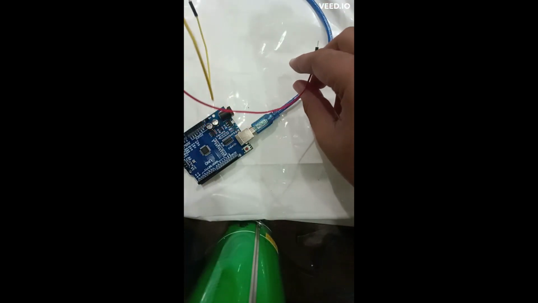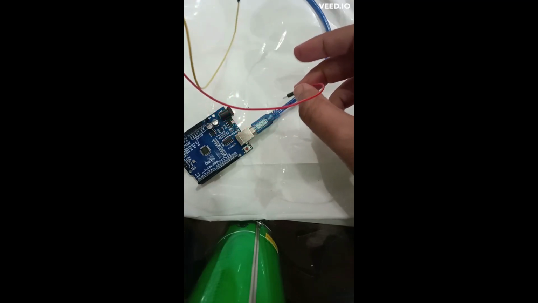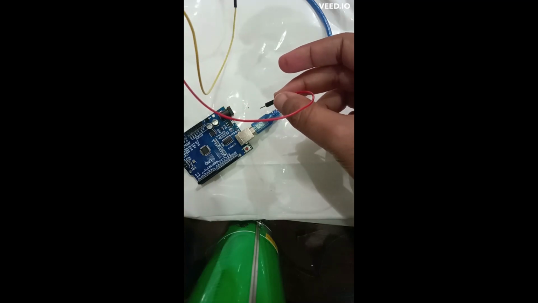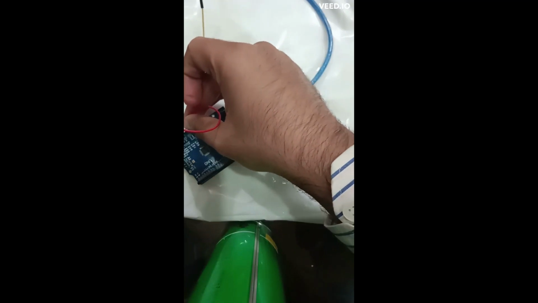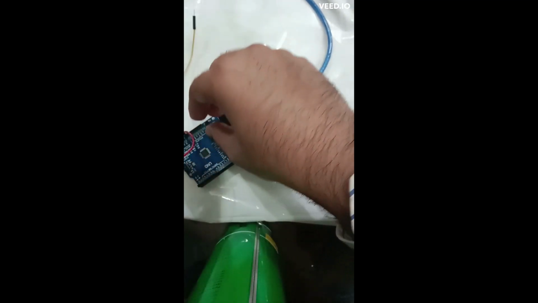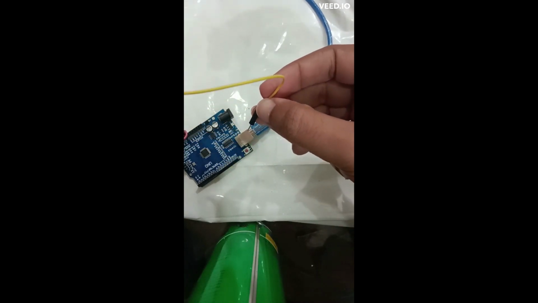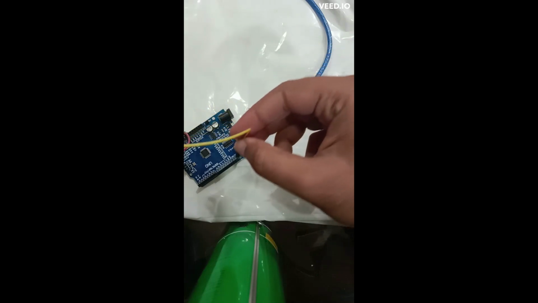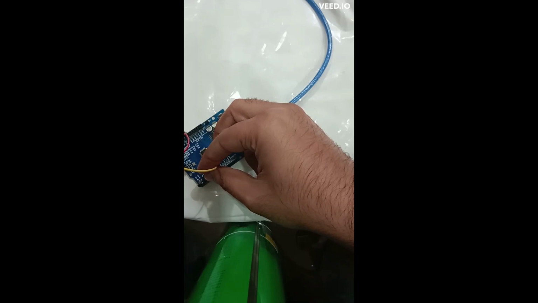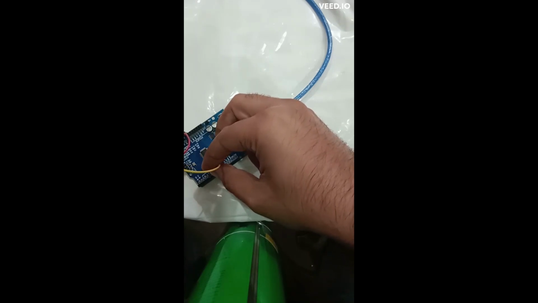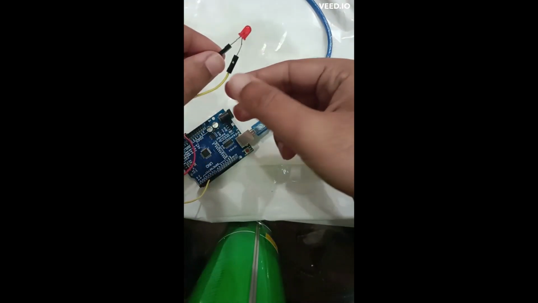Now connect this red jumper wire to the ground of Arduino like this, and this yellow jumper wire will be connected to the pin 5 of Arduino. This is the pin 5. Let's insert it. So connections are done.